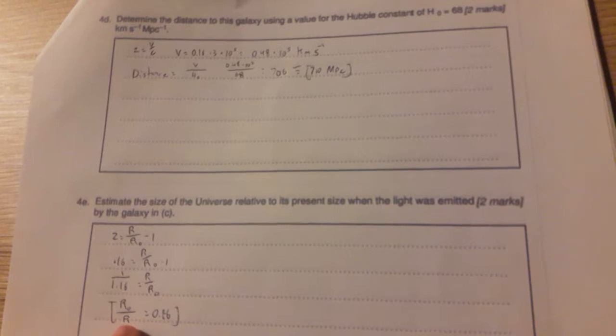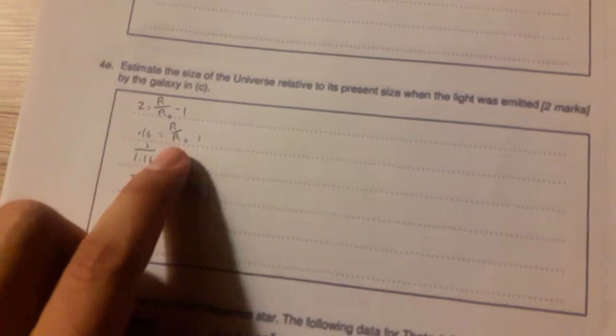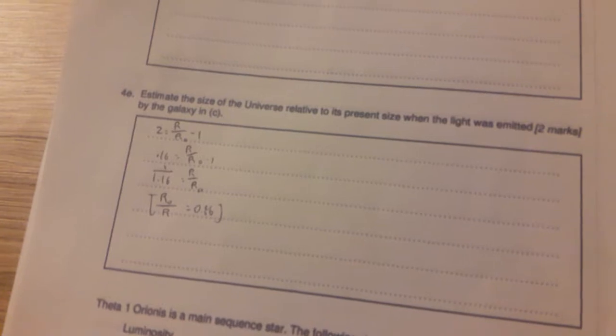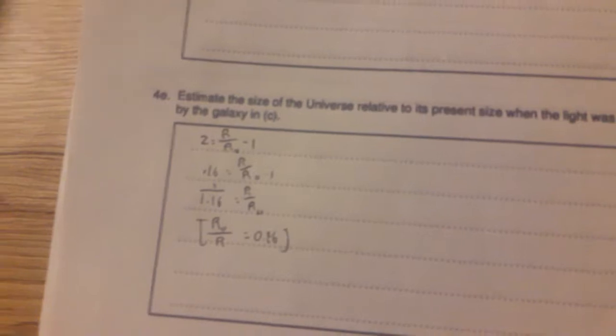Essentially all we have to do is the reciprocal, since the original R value, whoops, I didn't do that part. R0 goes on top because that's initial, so it is 1 divided by 1.16. R0 is essentially 100%, the current size of the universe. So 1 divided by 1.16 gets you 0.86, or in reality 86% of the present size. Pretty good. Hopefully y'all are catching on.